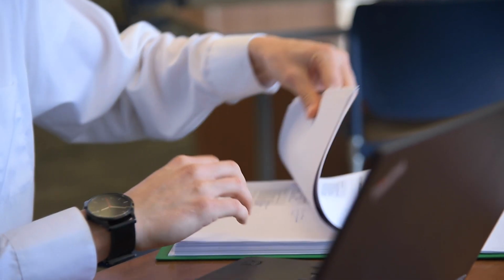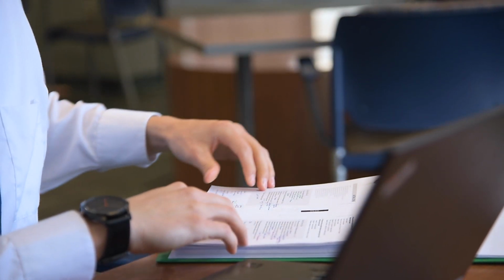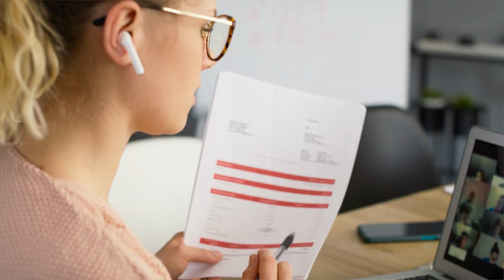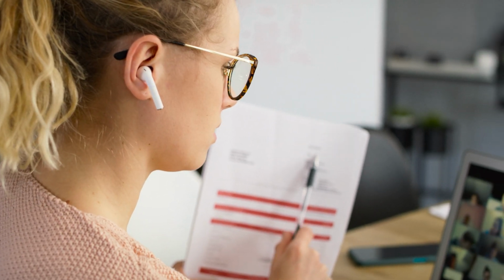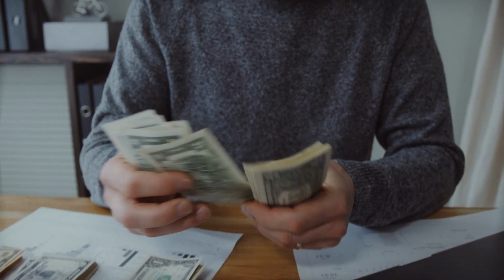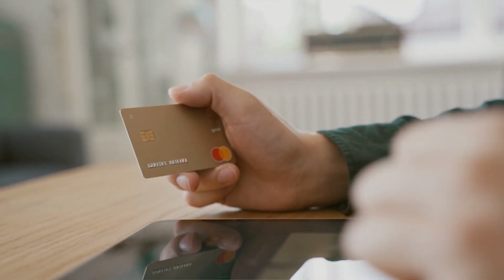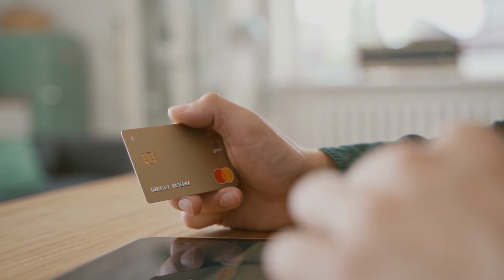The balance sheet shows your business's assets, liabilities, and equity at a specific point in time. This statement helps you understand your business's financial position and identify potential funding sources. The cash flow statement shows the cash coming into and going out of your business over a specific period. This statement helps you see if your business has enough cash to pay its bills and invest in growth.